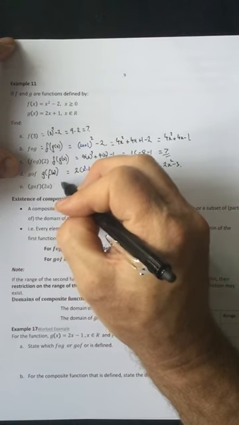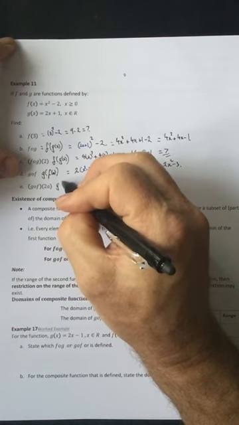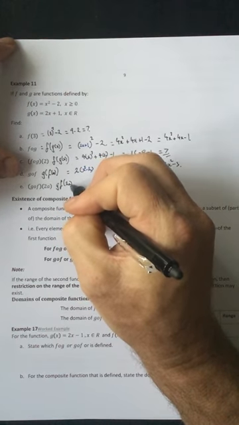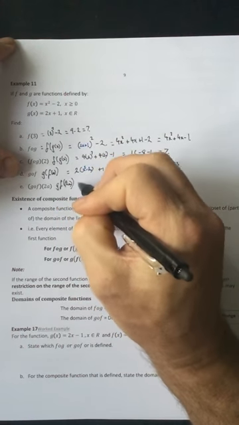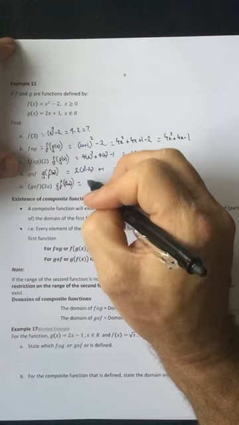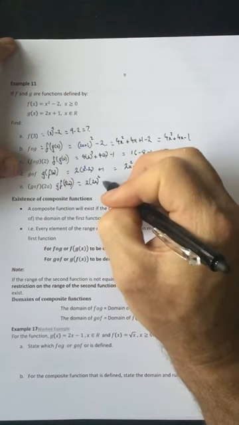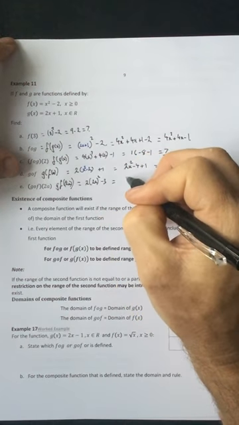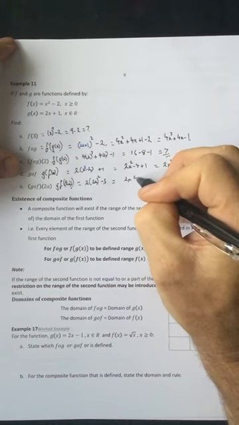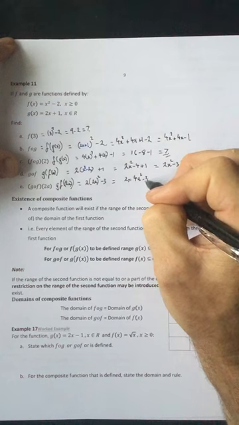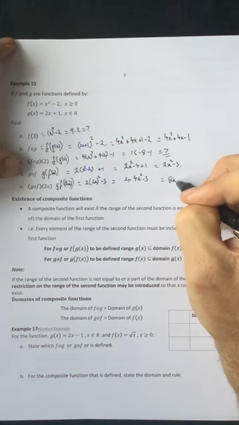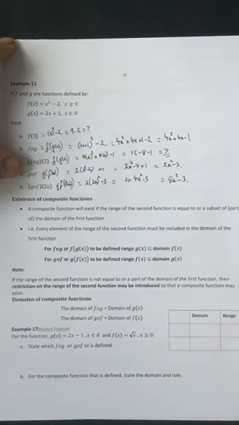And if I substitute a term in there, g of f of 2a, that's just substituting 2a into that function, which is 2 times 2a squared minus 3, which is 2 times 4a squared minus 3, which is 8a squared minus 3.